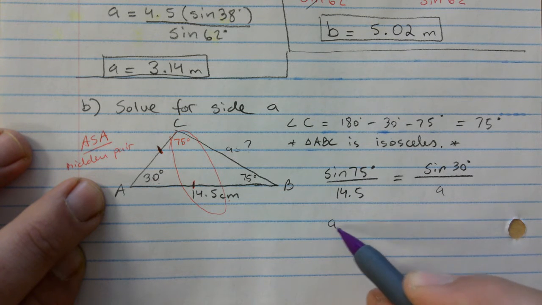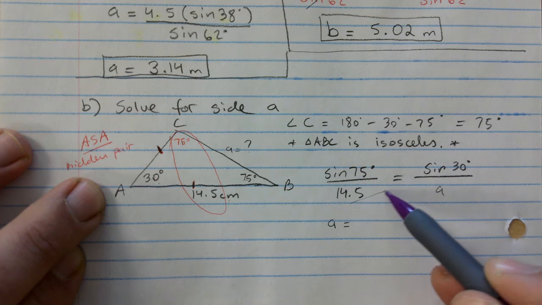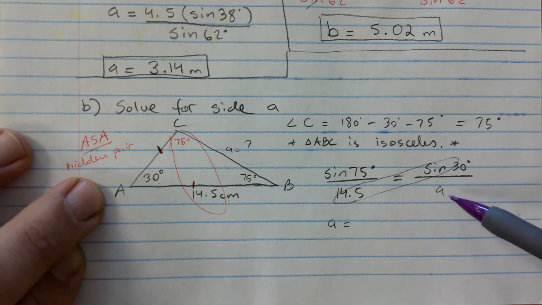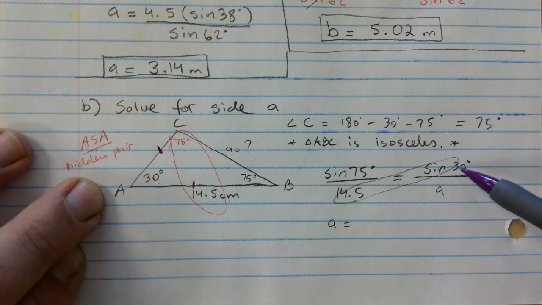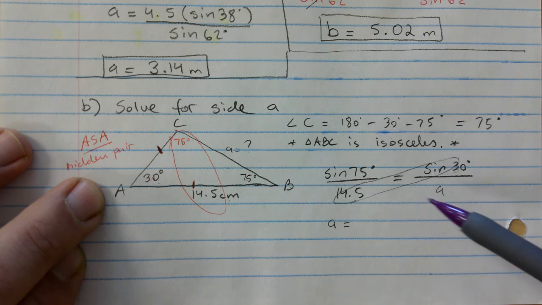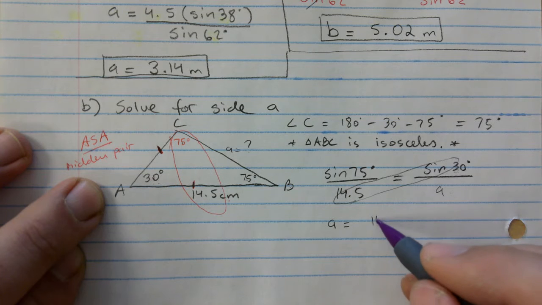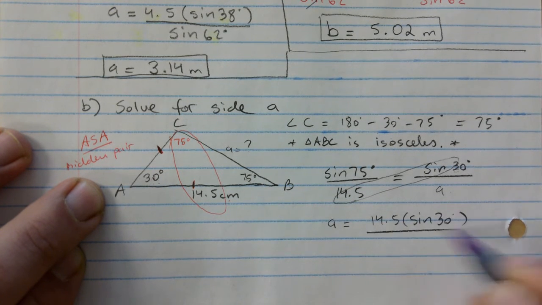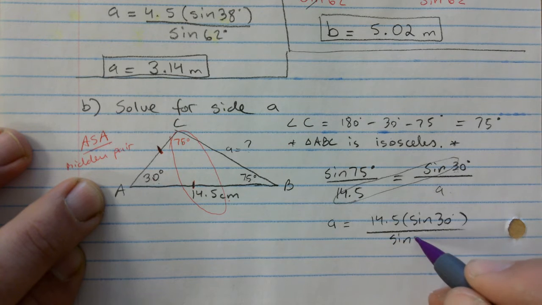So to find A, I cross multiply, right? If A had been up here for whatever reason, like let's say you set it up differently, you have to cross multiply up, right? So keep that in mind: 14.5 times sine of 30, divided by sine of 75.